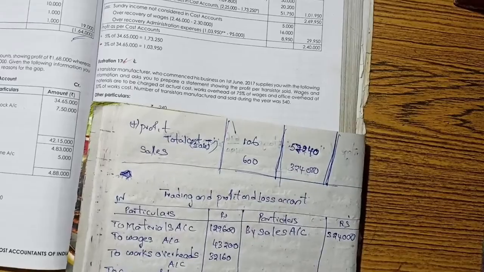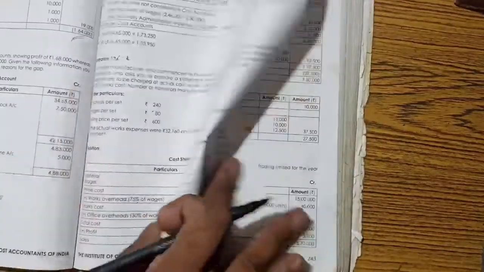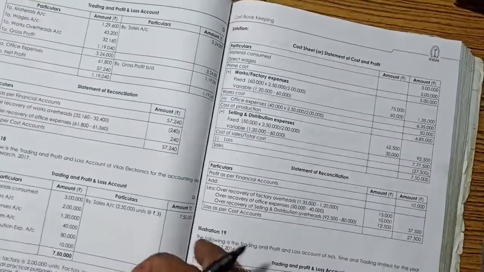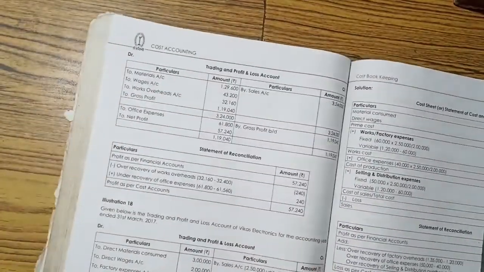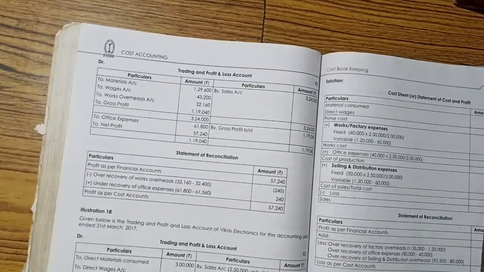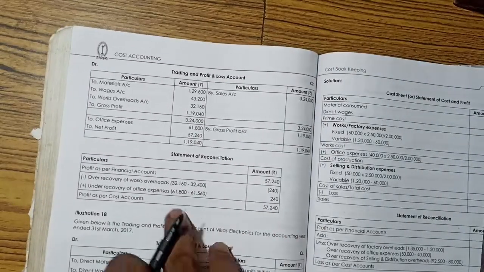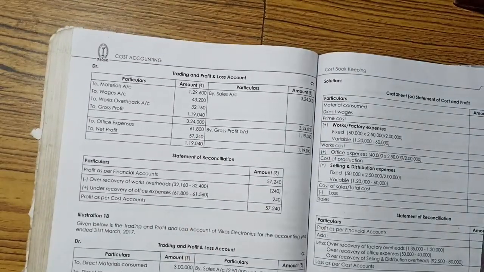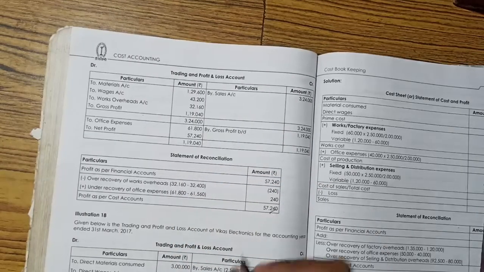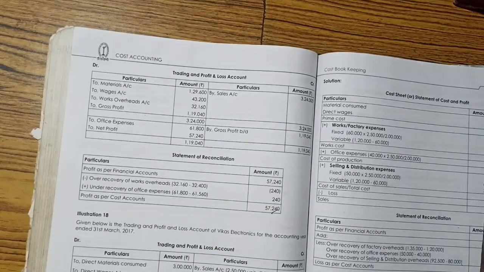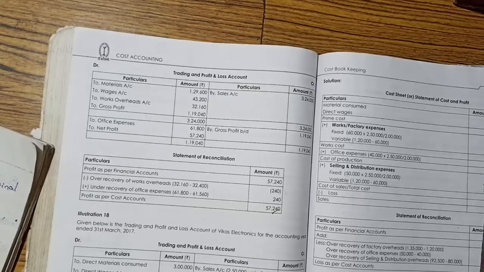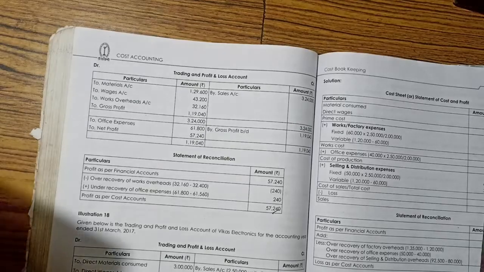So next, trading and profit and loss account. So see here, institute material trading and profit and loss account by sales 3,32,400. So this is the problem. Statement of reconciliation. So 57,240. 57,240. So this is the given. So this is the fourth B.